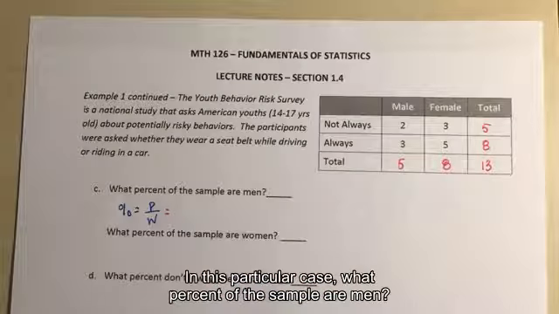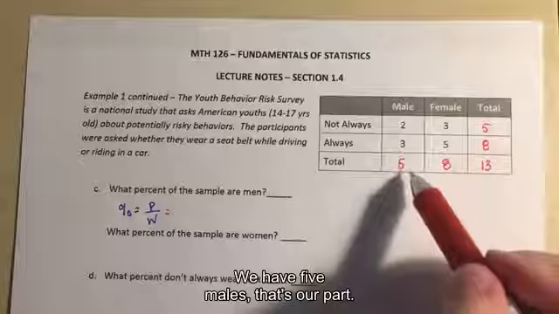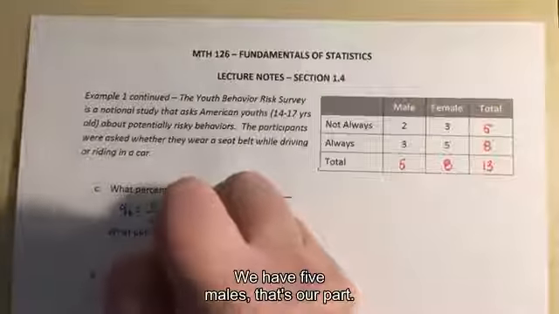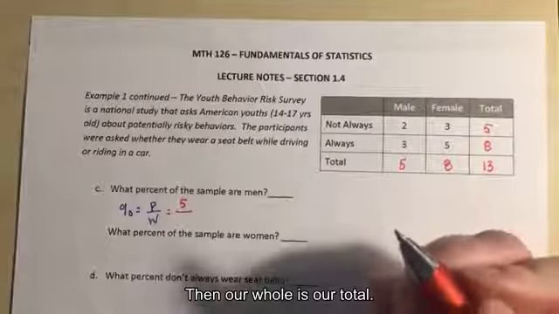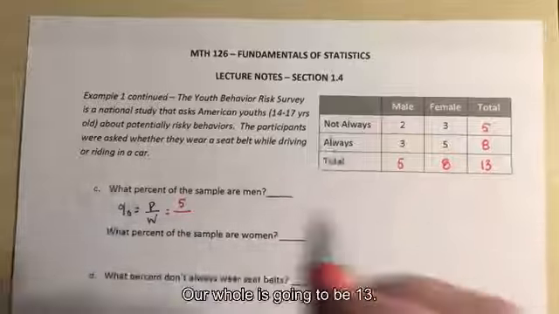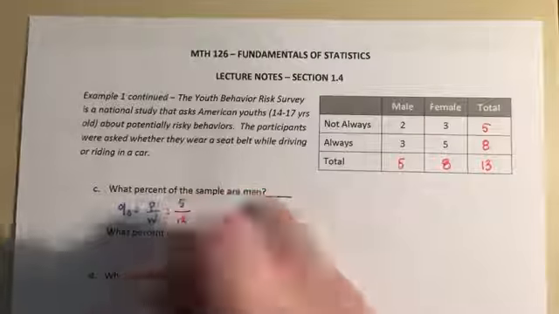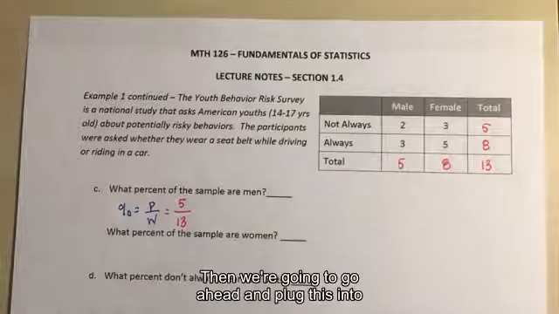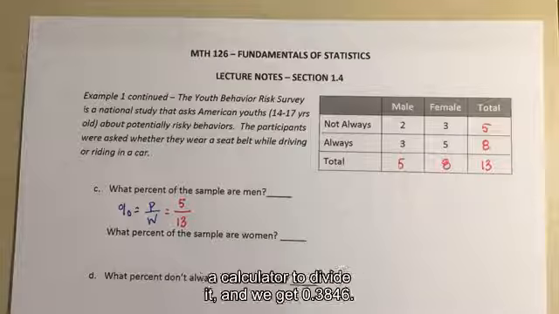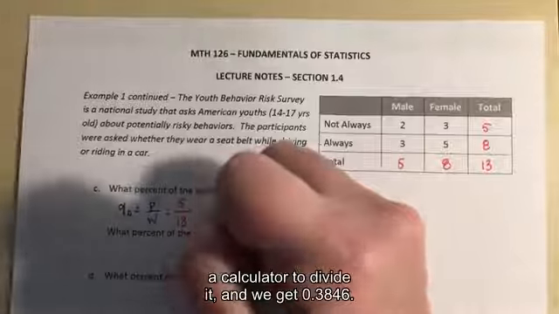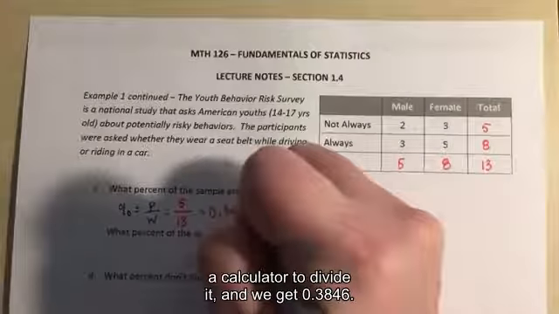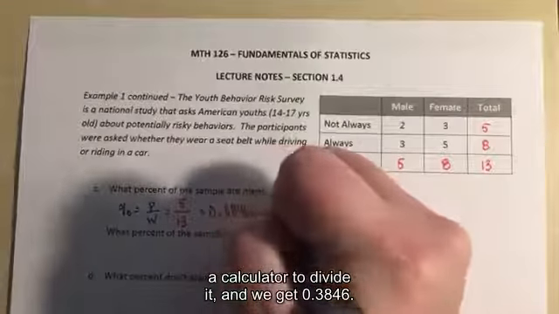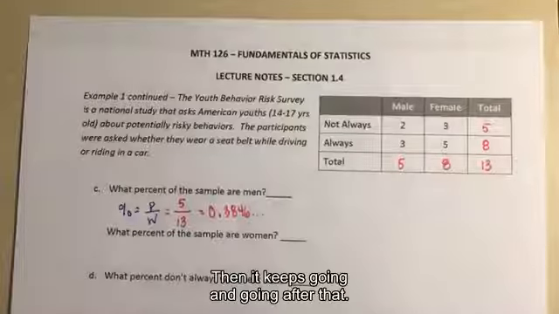So in this particular case, what percent of the sample are men? Well, we have 5 males, so that's our part, and then our whole is our total, which is 13. Then we plug this into a calculator to divide it, and we get 0.3846, and then it keeps going and going after that.